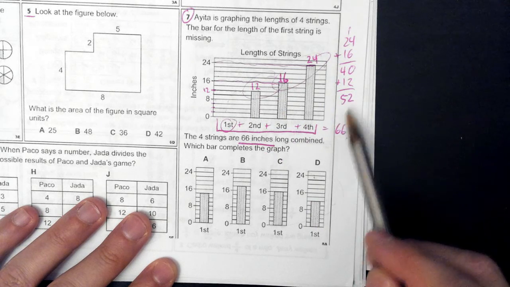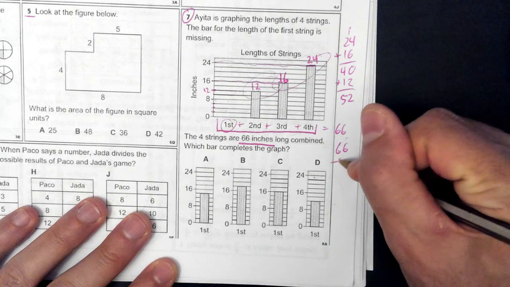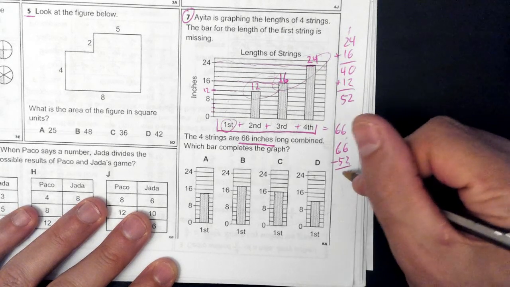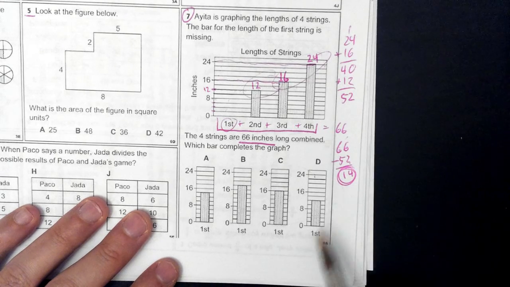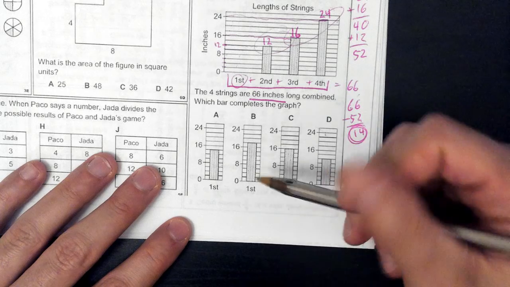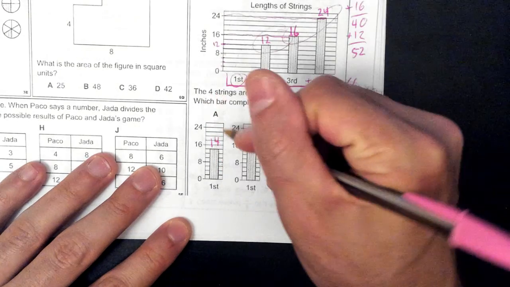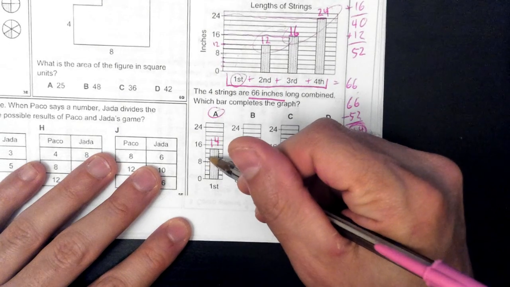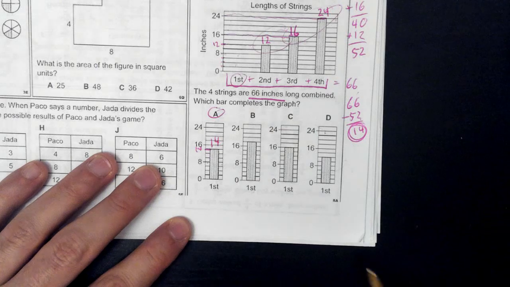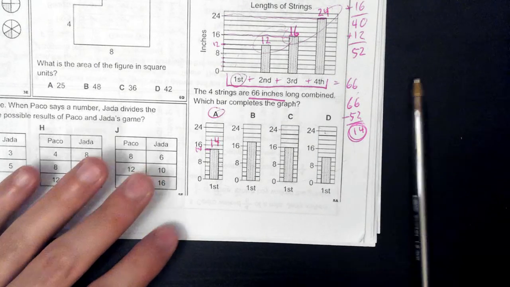So if all of these together is 52 and our total is 66, then we could subtract to find the difference, and then we'll know what our missing bar should be. 66 minus 52, 6 minus 2 is 4, 6 minus 5 is 1, so it should be 14. So now I look down here, I'm going to figure out which bar is 14, and you can see, conveniently, it is A, because you get 8, 10, 12, 14. A is our answer. Perfect. And you can check the others just to make sure. That's all.